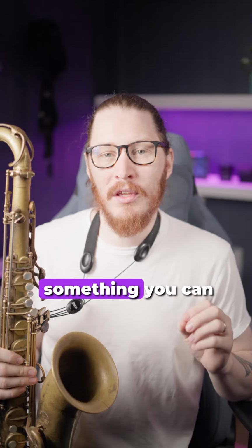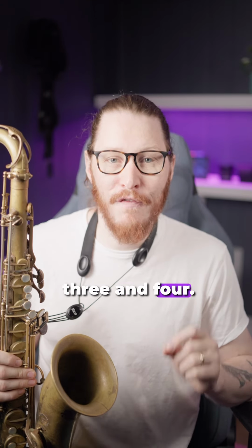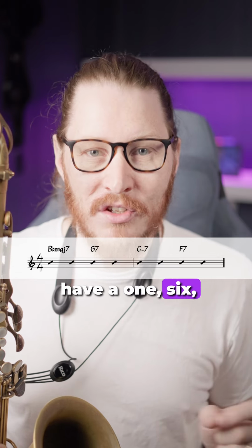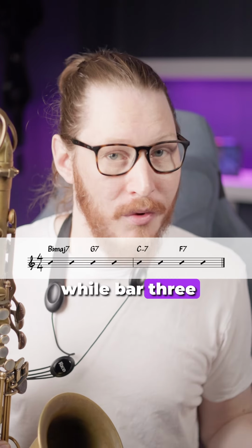Last week I showed you something you can play over the first two bars. Now let's move on to bar 3 and 4. Bars 1 and 2 have a 1-6-2-5 progression, while bar 3 and 4 have a 3-6-2-5 progression.